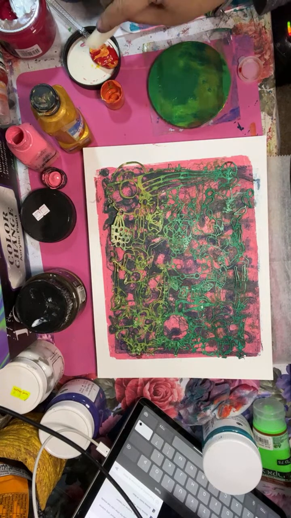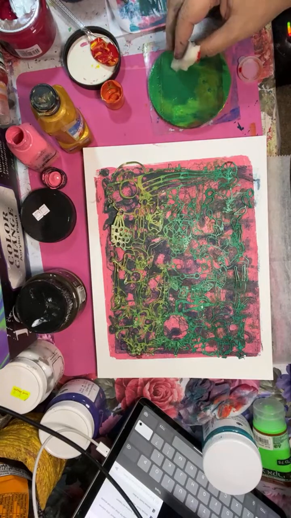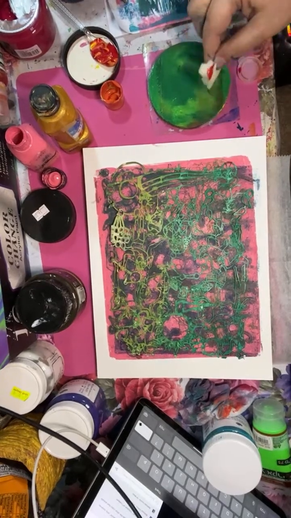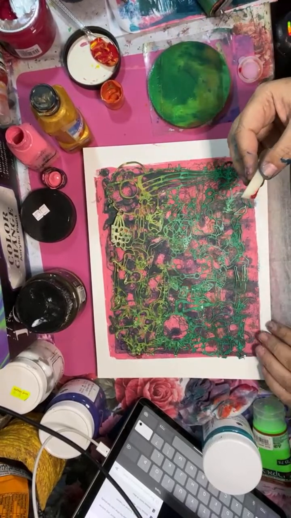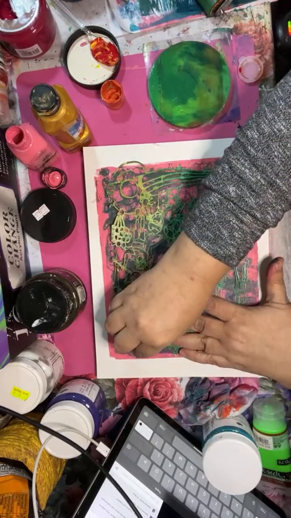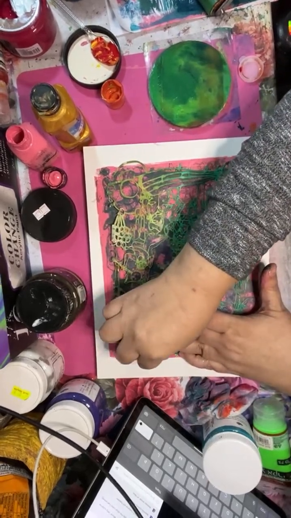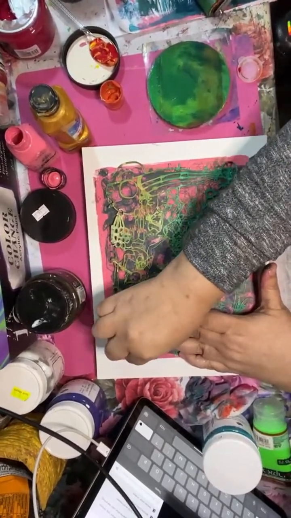So let's use this one and then this one also. We have two paints. Let's see. I wanted the horse here. I don't know why, but I want to dab here with paint.